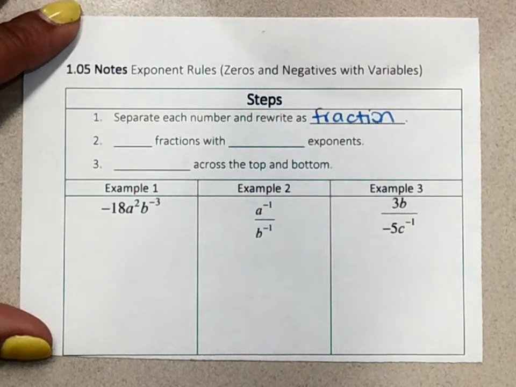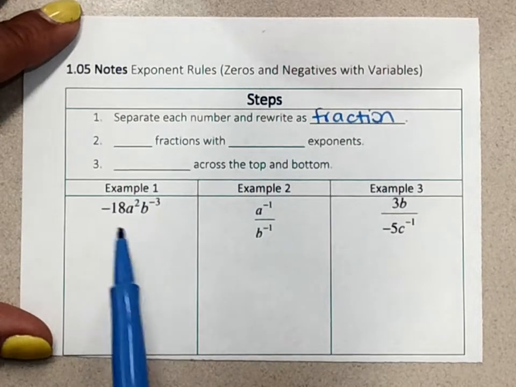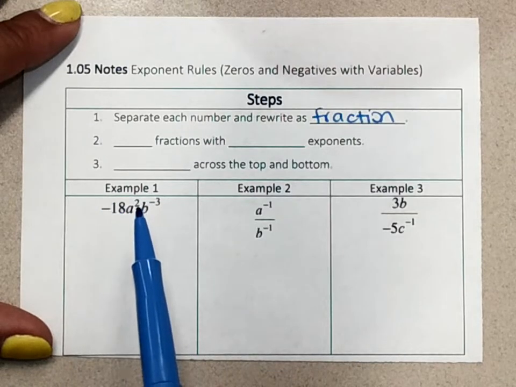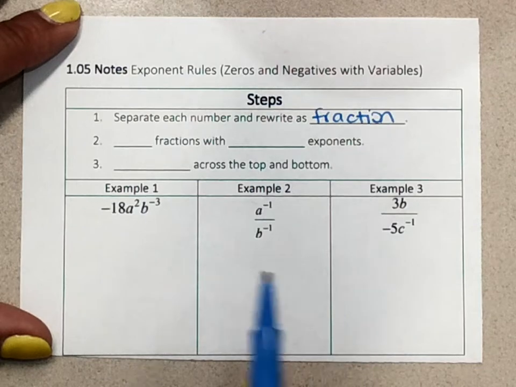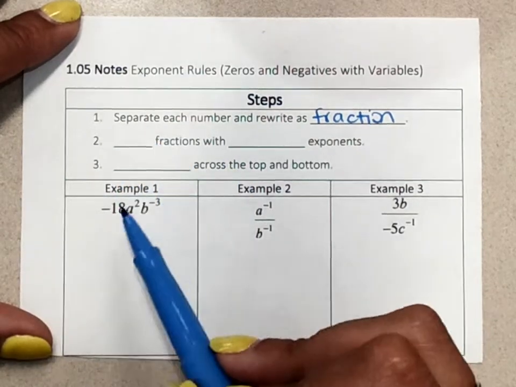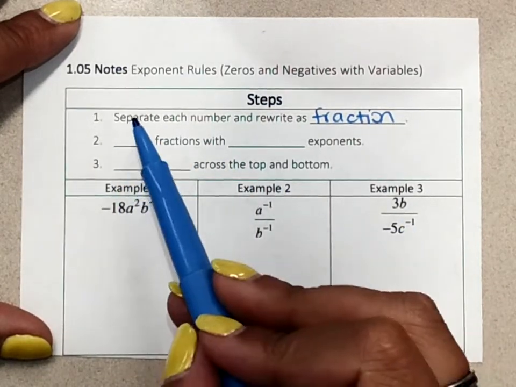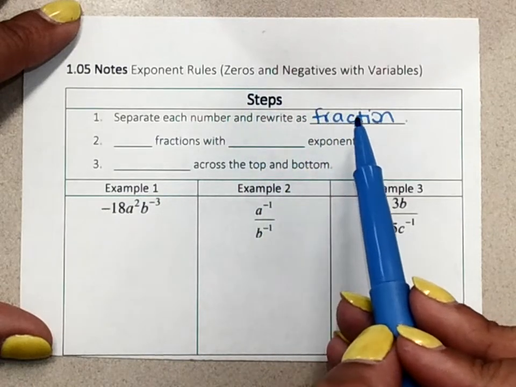So in our second set of notes, we are going to talk about more complex problems that have numbers and variables, fractions, and a bunch of positives and negatives. So our first step, when you see a problem like these below, is to separate everything and rewrite it as a fraction.